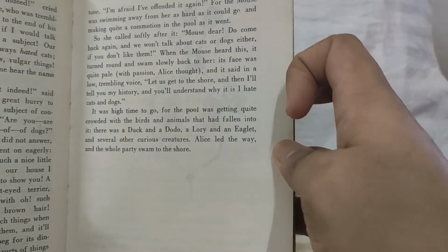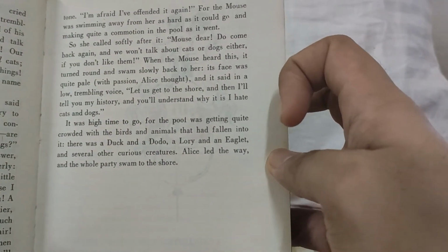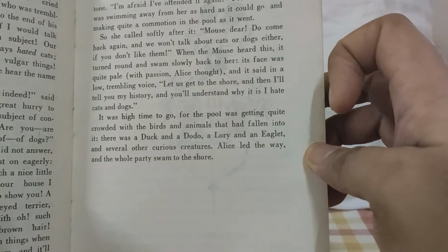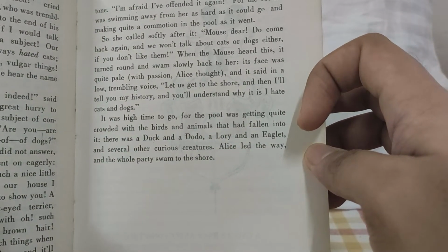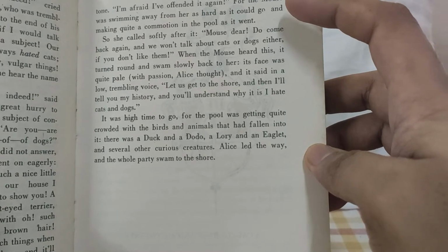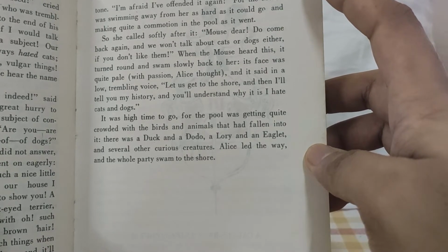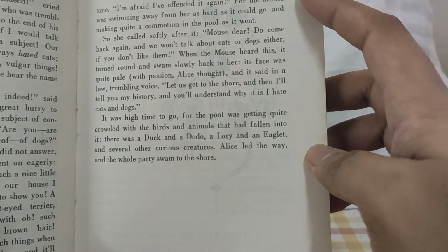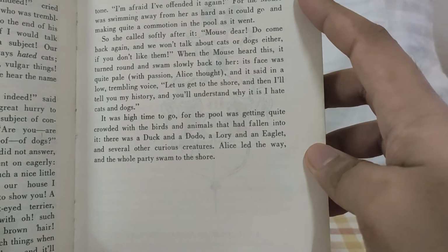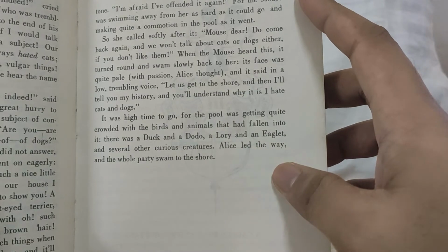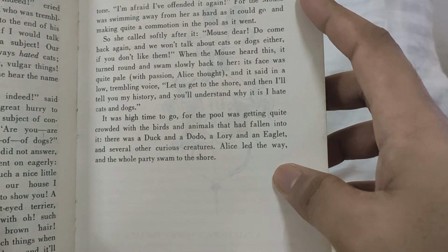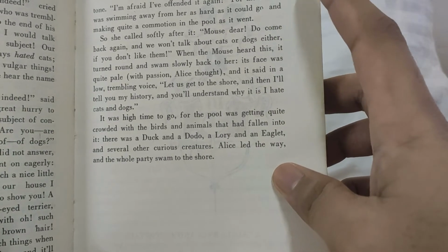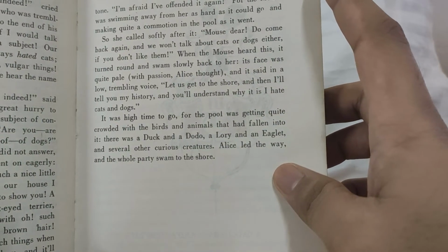So she called softly after it, "Mouse dear, do come back again, and we won't talk about cats or dogs either, if you don't like them." When the mouse heard this, it turned around and swam slowly back to her. Its face was quite pale, with passion, Alice thought, and it said in a low, trembling voice, "Let us get to the shore, and then I'll tell you my history, and you'll understand why it is I hate cats and dogs."